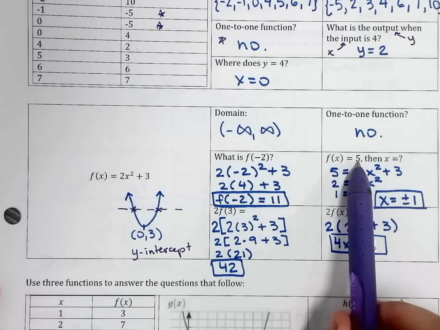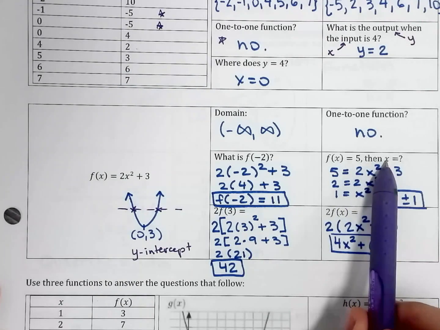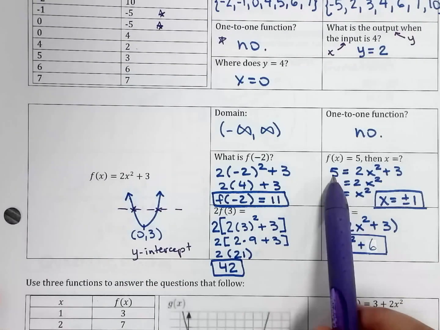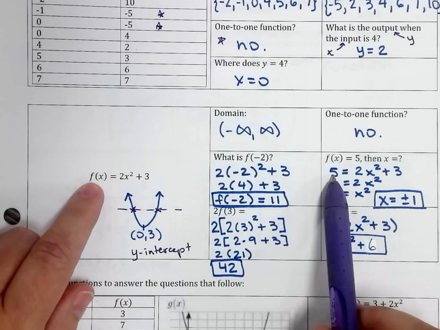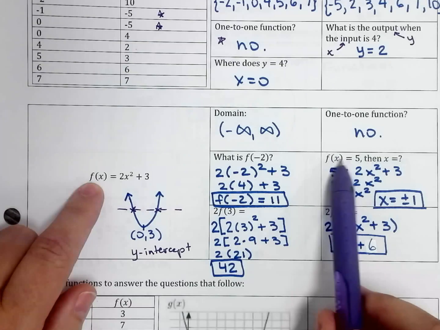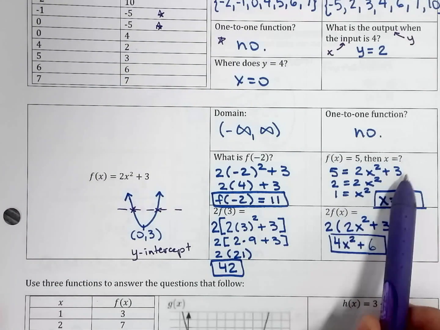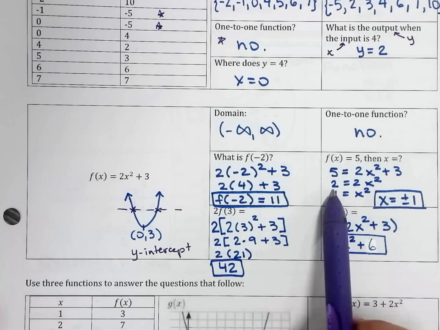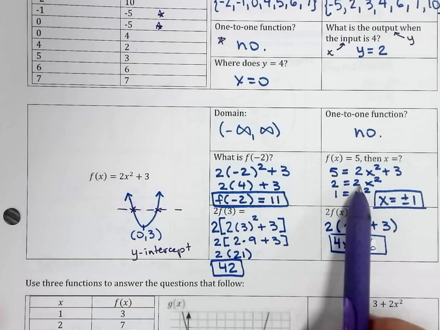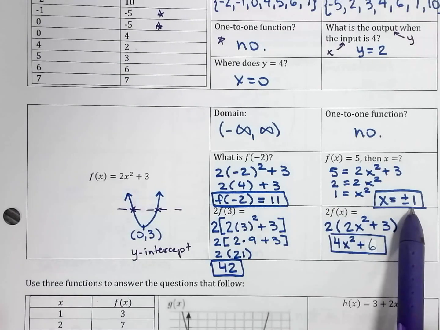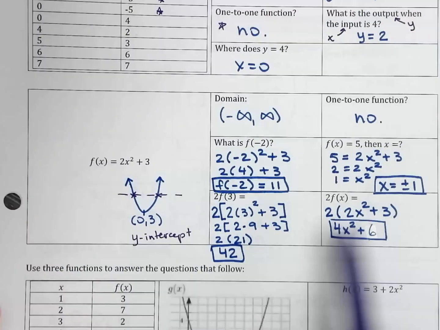f of x equals 5, then what is x? So I already know f of x is the same thing as y equals. So I replaced f of x with 5. So 5 equals 2x squared plus 3. I minus 3 from both sides, I got 2. I divided both sides by 2, I got 1. And then you square root, and then you get plus or minus 1.